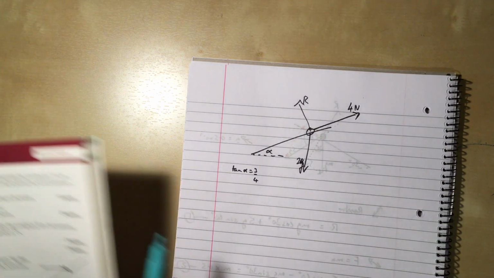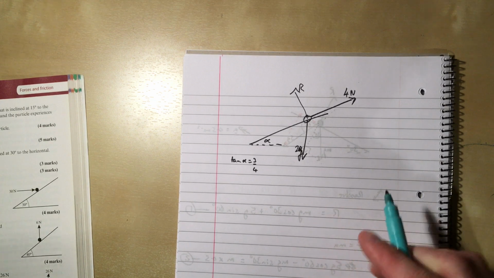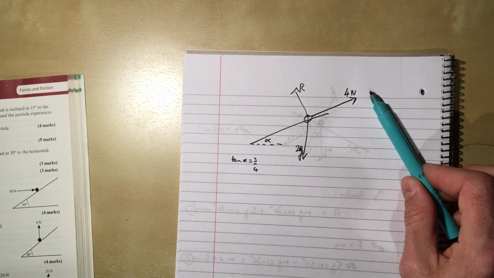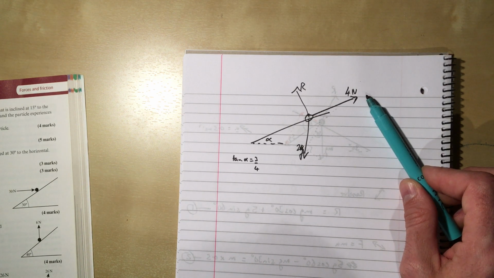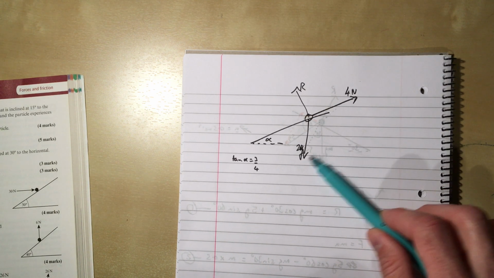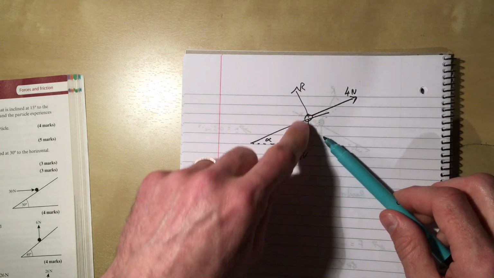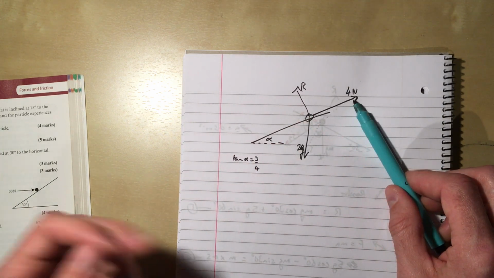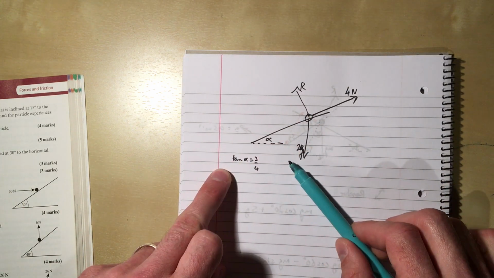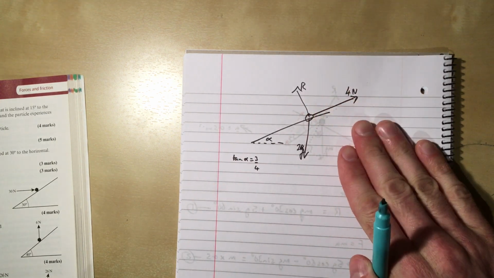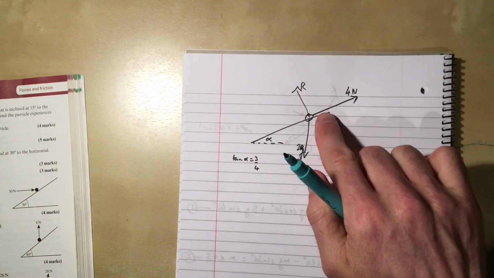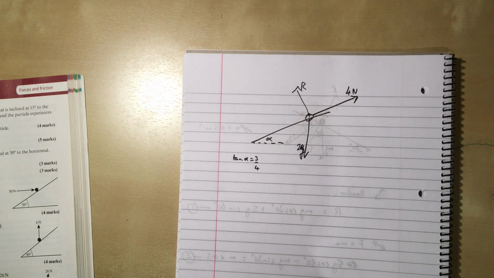So it does say it's accelerating, okay? Now, it could be accelerating up the plane. This thing could be pushing it up the plane. And it could be accelerating down the plane. We don't actually know yet, because maybe this force is trying to stop it, but it's moving down the plane, okay? Imagine that force wasn't there, this would be sliding down the plane. If that force is there, maybe it's still sliding down the plane despite this force trying to stop it.